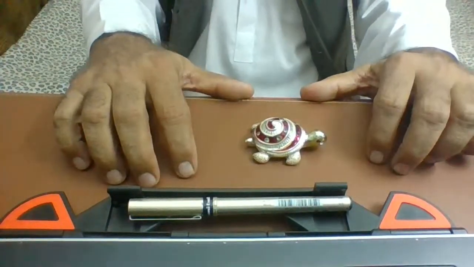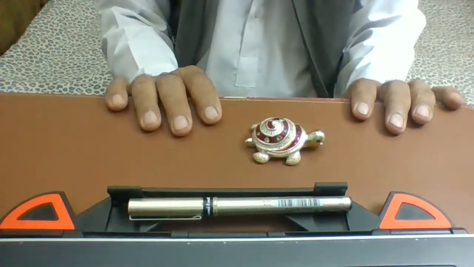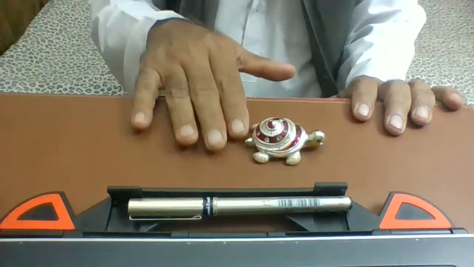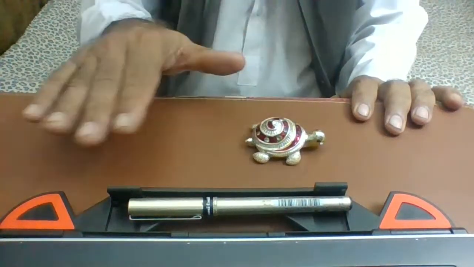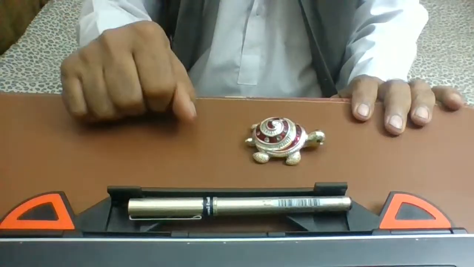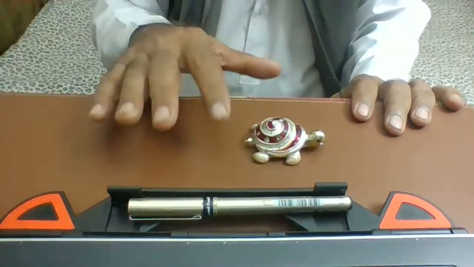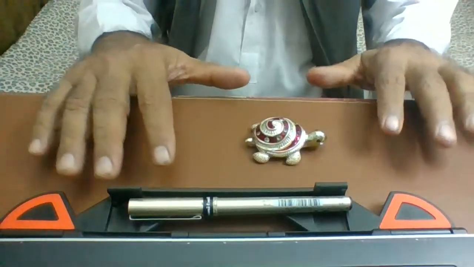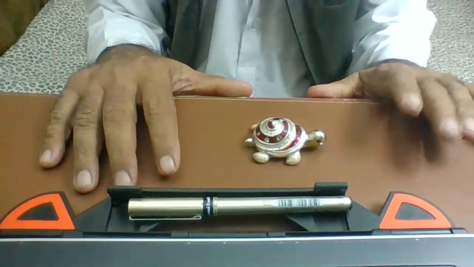Because of this dry ice, you know that when carbon dioxide is in the form of dry ice, you cannot stop the process of evaporation from it. So it will continue. So there are precautions to be taken while using dry ice.